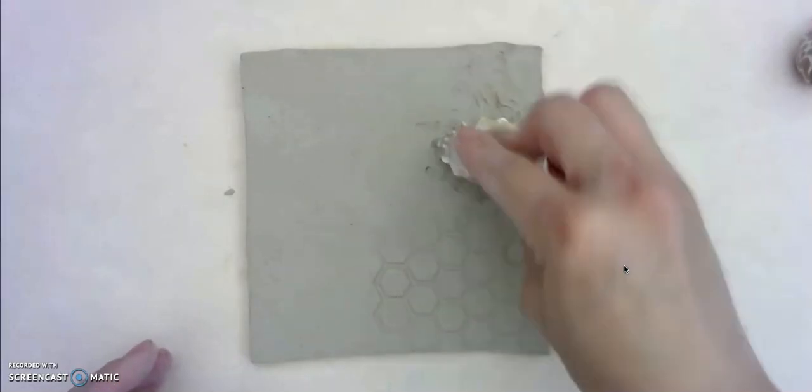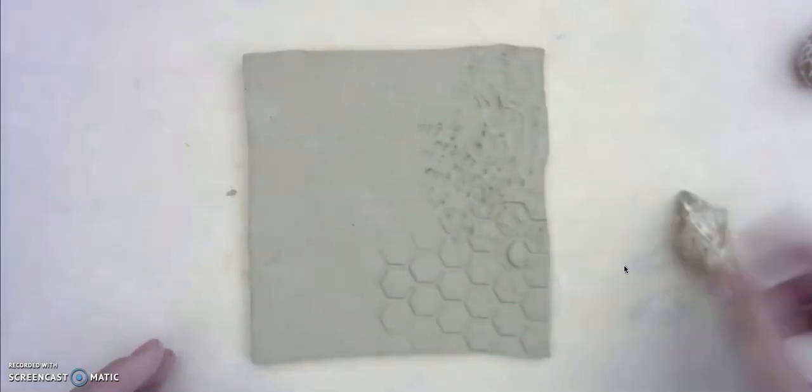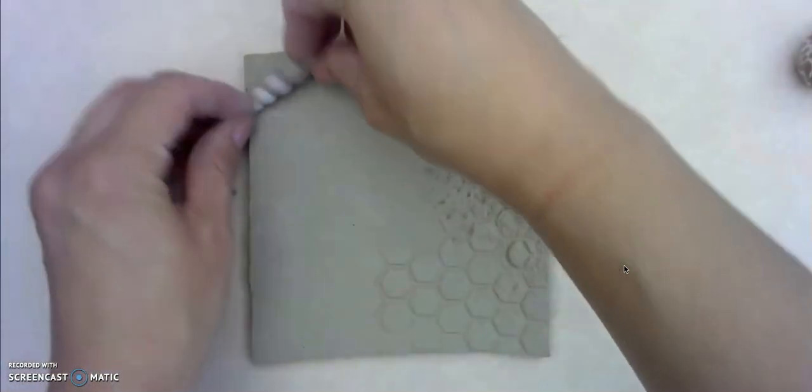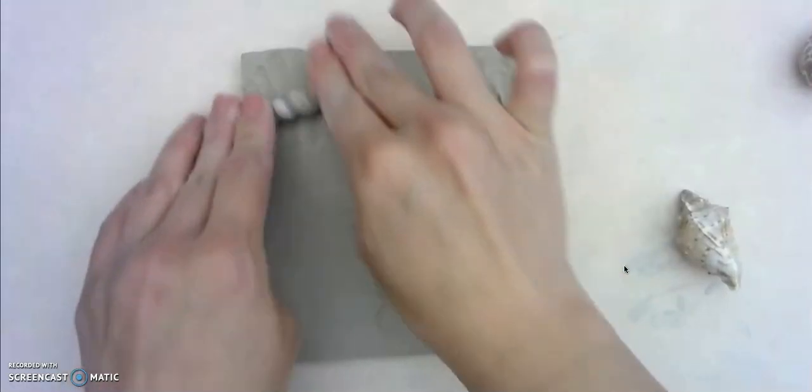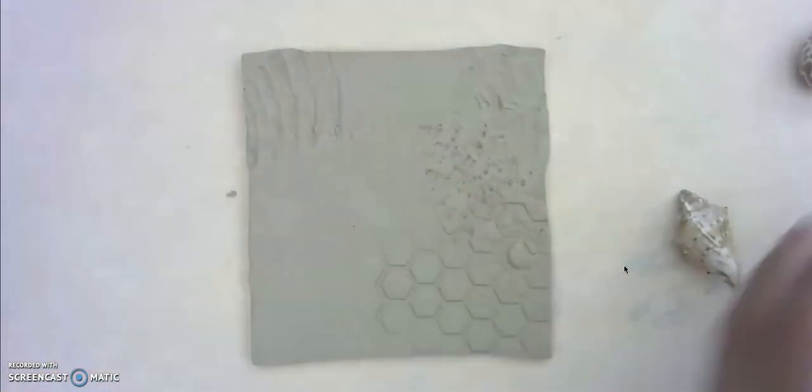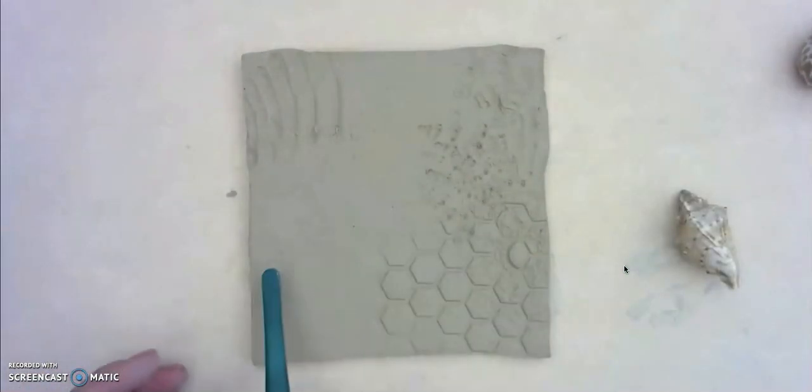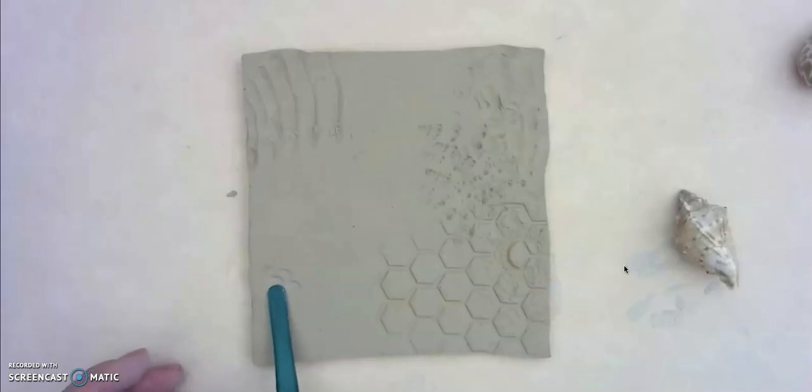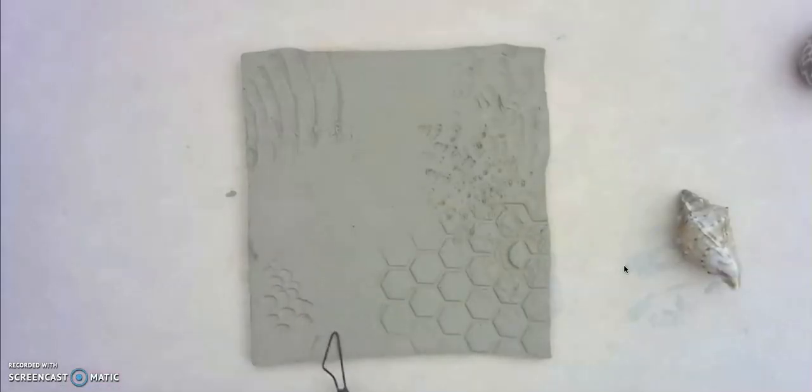The details are not perfect, right? The details that we find of things in nature are not perfect. Now we can take just tools as well and just... Again, this is what we meant by repetitive marks. You can also try doing this.